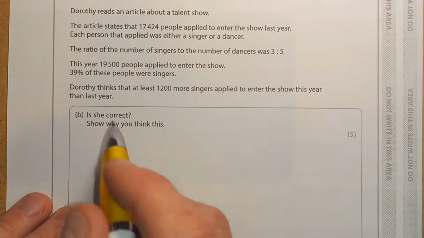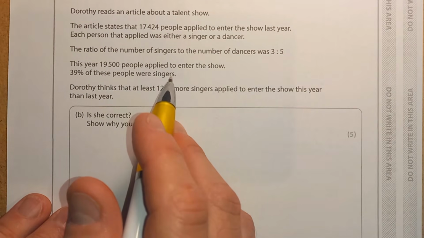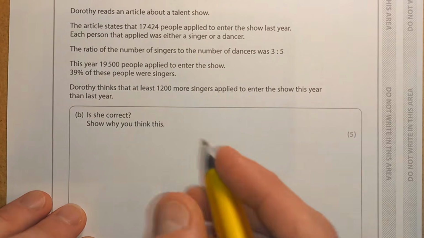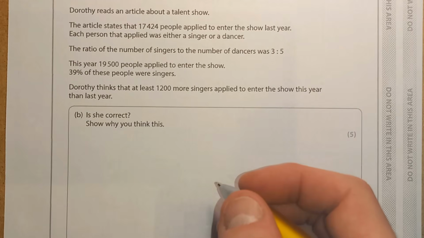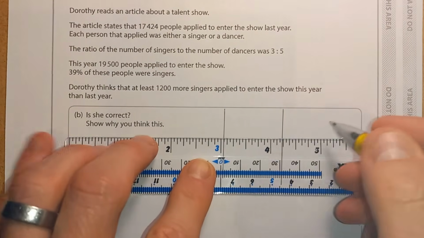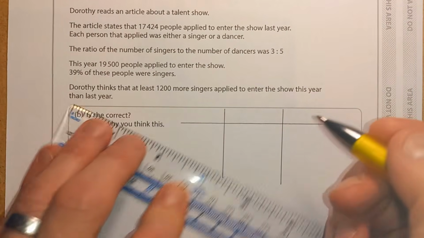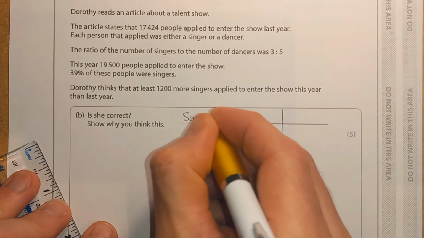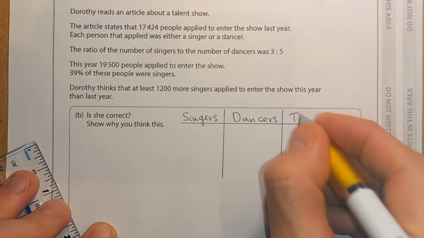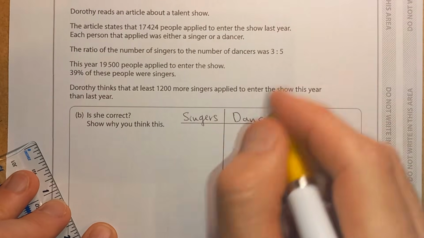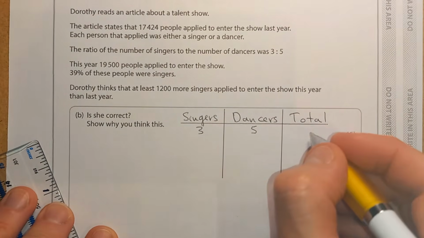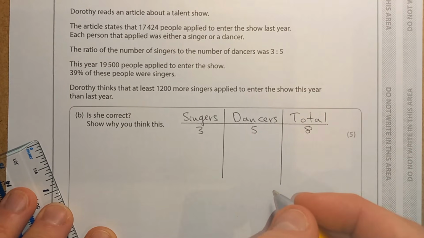So what do we want to start with? Well, we're looking at the number of singers. So what we can do is we can use our ratio here to find out how many singers there are. So it's a ratio question. Let's draw a little table. And we're going to have singers, dancers, and we'll have a total. So the ratio is 3 singers to 5 dancers. So if we had 3 singers and 5 dancers, we would have 8 in total.